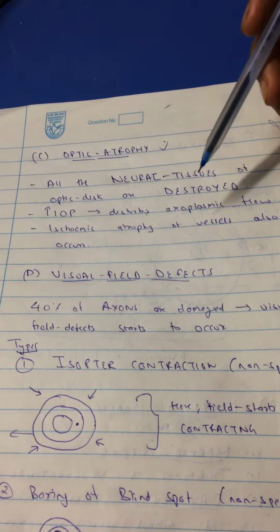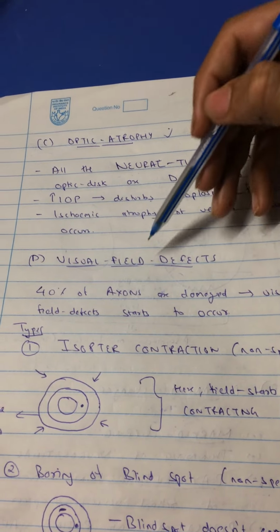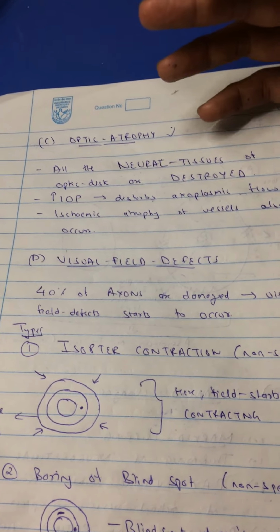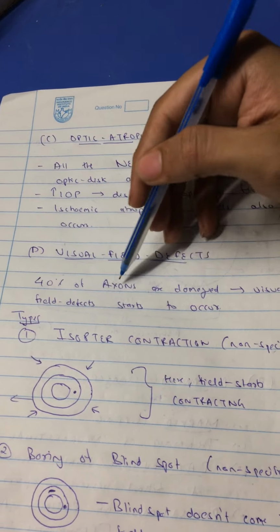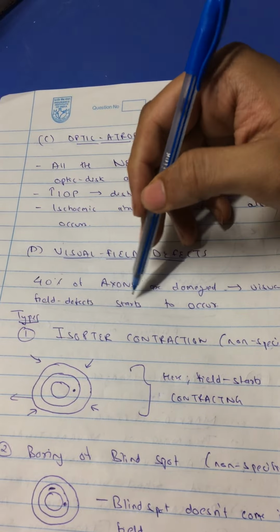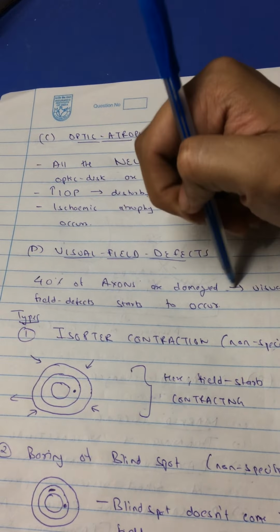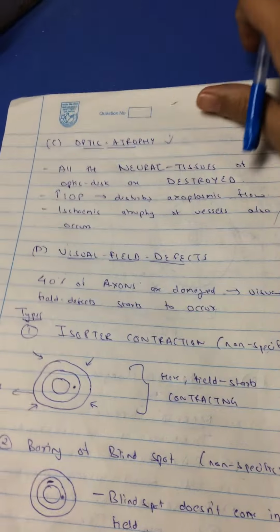Okay, so now we talk about the visual field defects. Visual field defects are a very important and characteristic feature of this. So if 40% of axons are damaged, the visual field defect starts to occur. When 40% of axons are damaged, the visual field defect starts to occur. And there are types, so we'll talk about the types also.